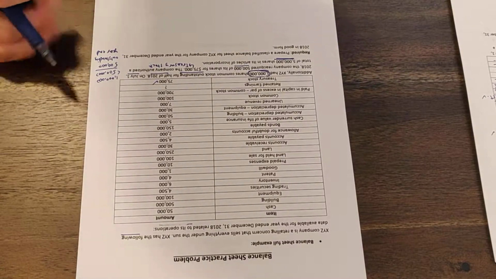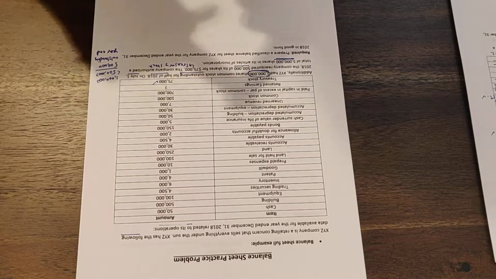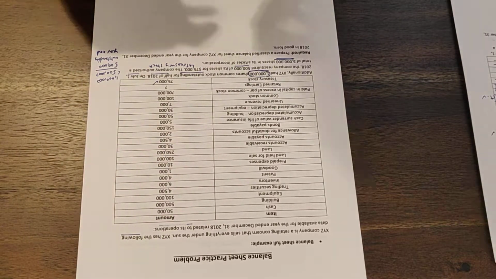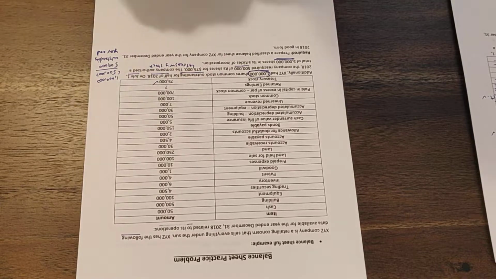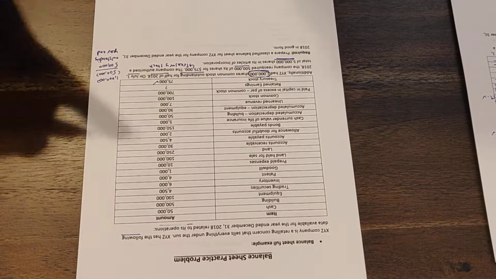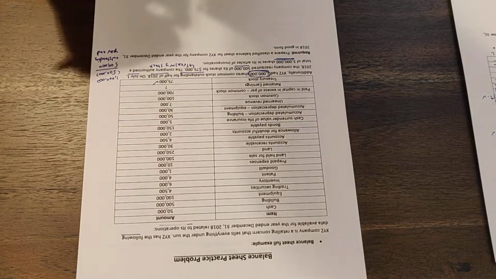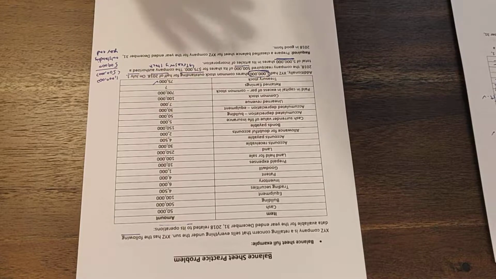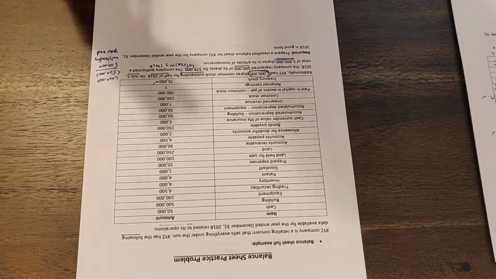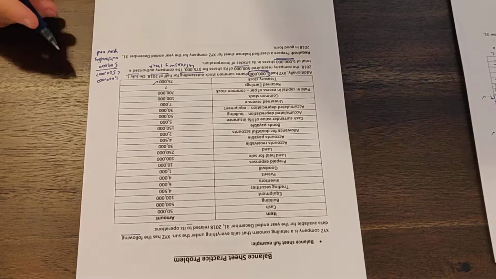Now what we want to do is go through all these items and say, first of all, is it an asset or liability or equity? Those are our three options. But then on top of that, let's go one step further and put the subsection. Is it a current asset? Is it a current liability? Is it a long-term investment? Whatever it might be. That way, when we make our balance sheet, it's very quick and easy for us to be like, oh okay, this goes in this section, this goes in that section, right?